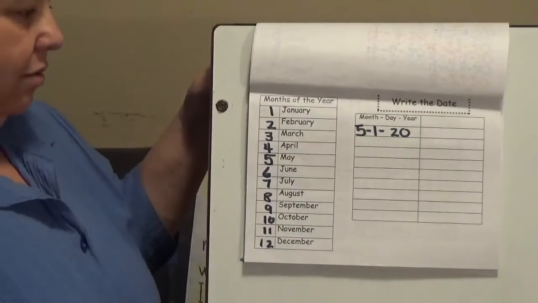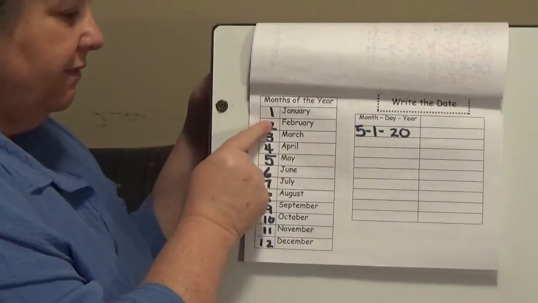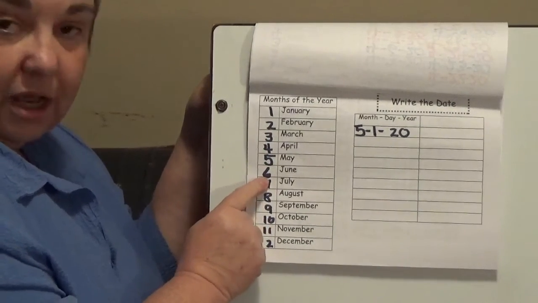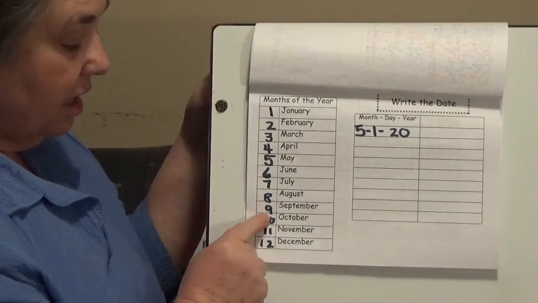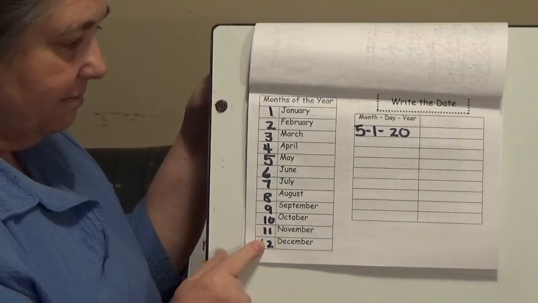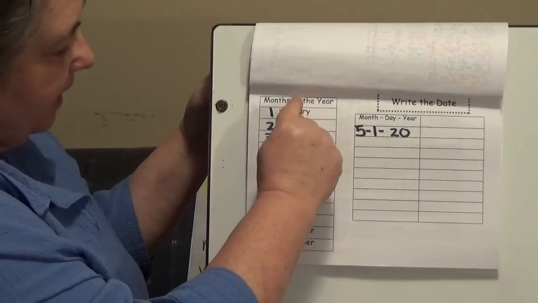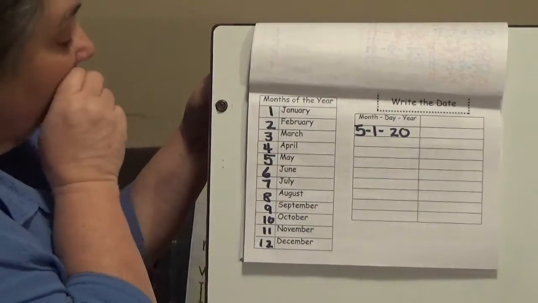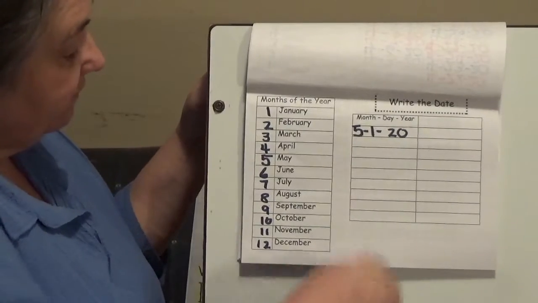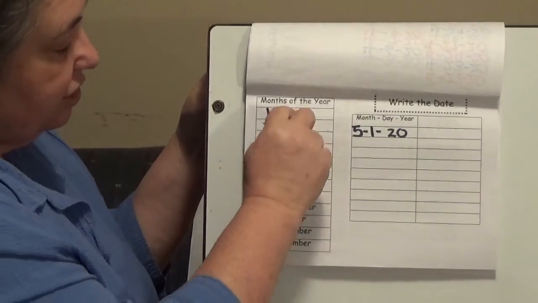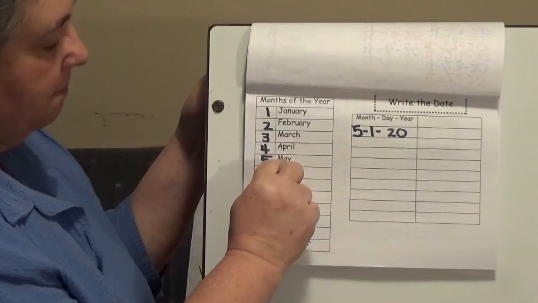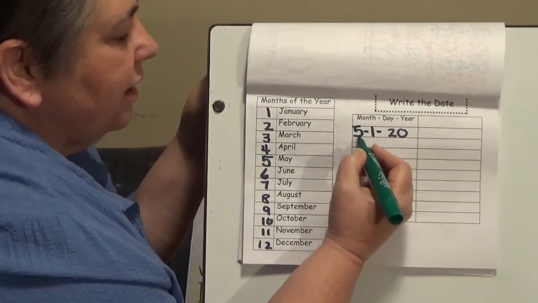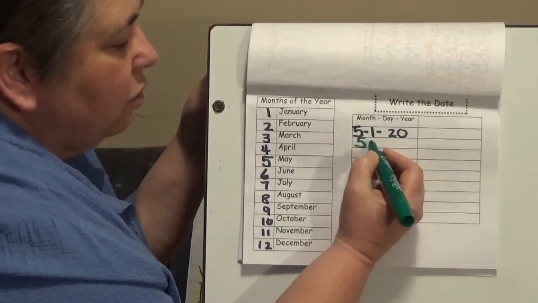Let's start with our months. January, February, March, April, May, June, July, August, September, October, November, December. This is May, so when we look and find May, wait a minute, they both start with M-A. I do know that if I say them, I can figure out which is which. January, February, March, April, May. So I can find out that May is the 5th month. If I'm not sure, I can always say them because we say them in a certain order.